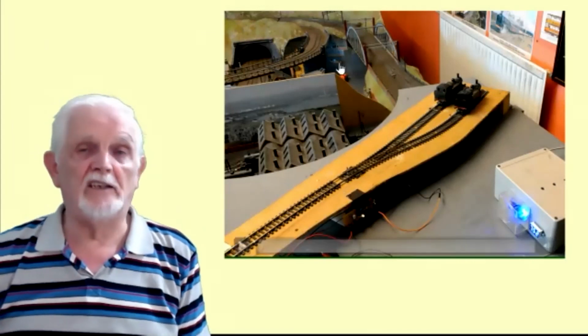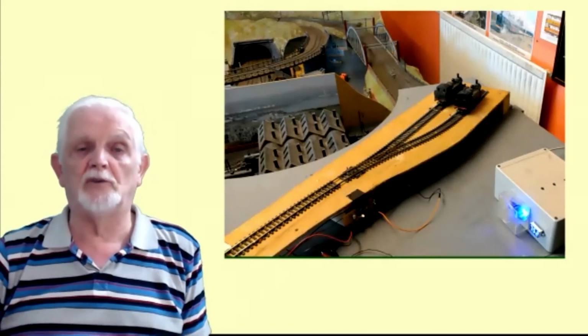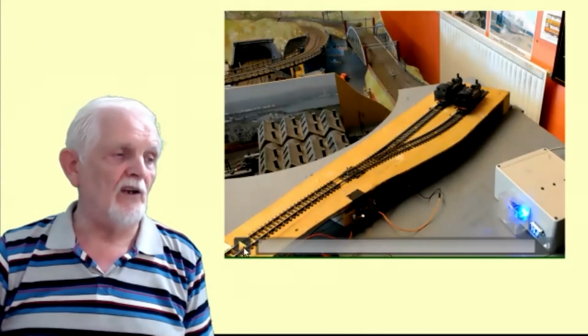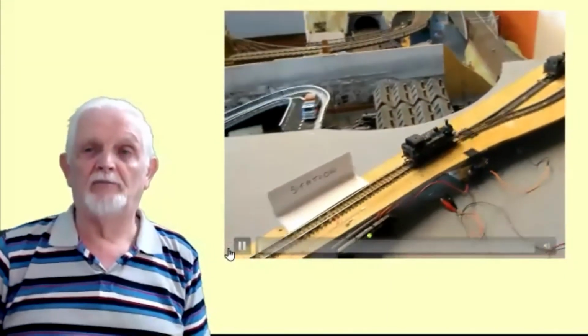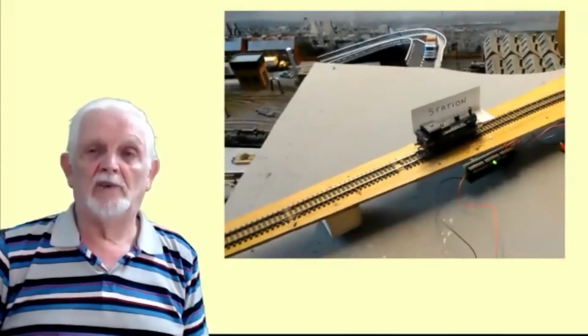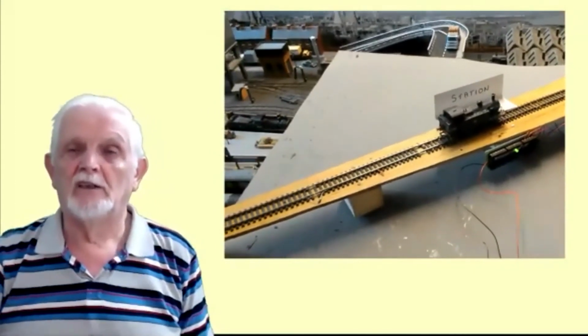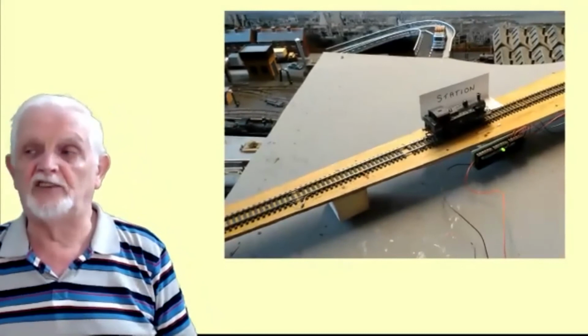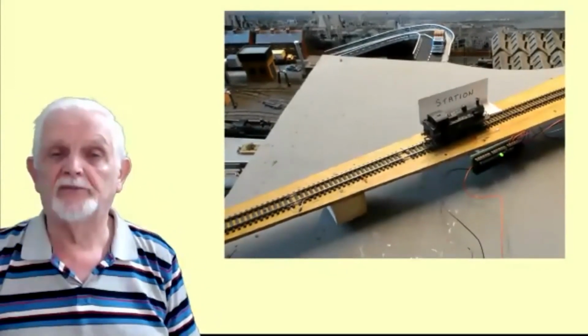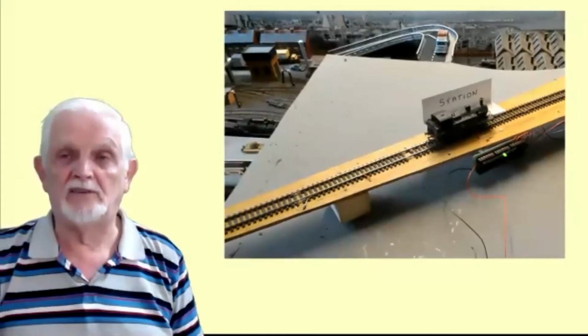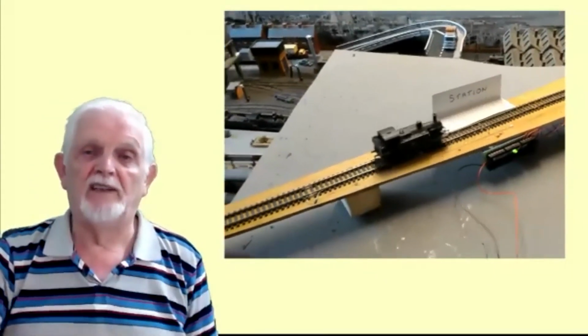Here's an extended example one of the members brought in to show us. Does the same thing, except he's added in the auto stop in the middle. So one train comes in, the auto stop stops at the next station for a predetermined time that the user sets. And when that time expires, it goes to the other end of the track.